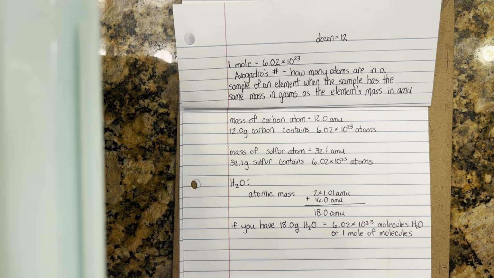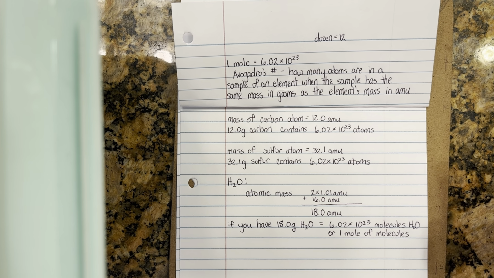That's really important, so I'm going to say it one more time. The atomic mass in AMU will give the mass of 1 atom. The atomic mass in grams will give the mass of 1 mole of that atom. We just talked about that. Then a molecule's mass in AMU will give the mass of 1 molecule, same concept. And a molecule's mass in grams will give the mass of 1 mole of that molecule. Okay?